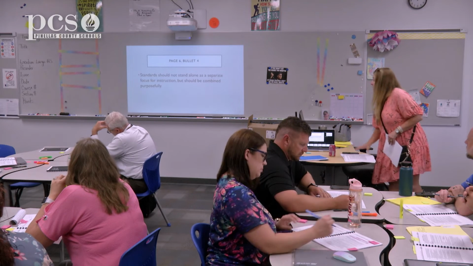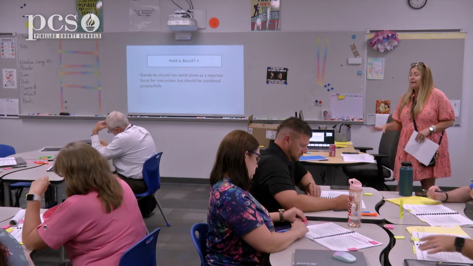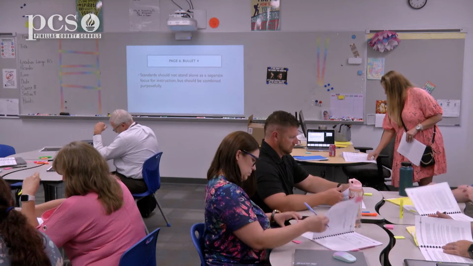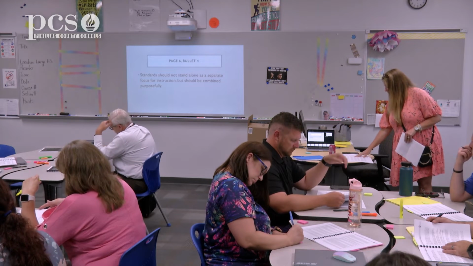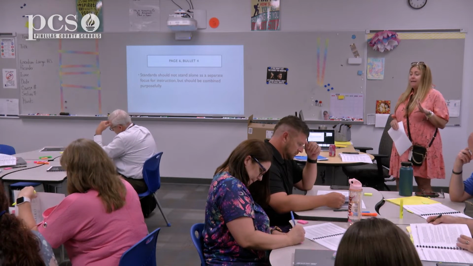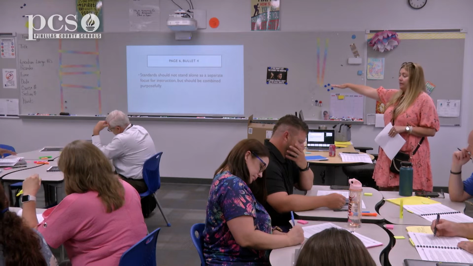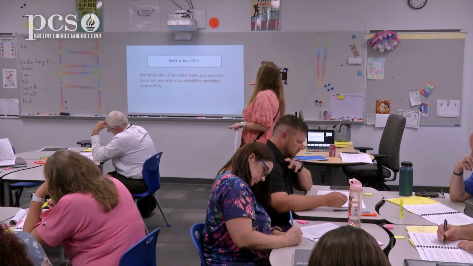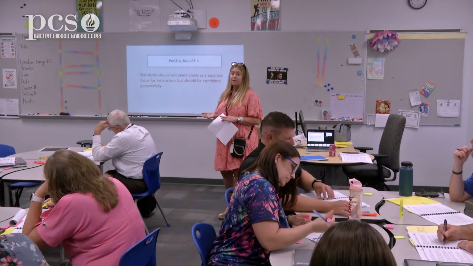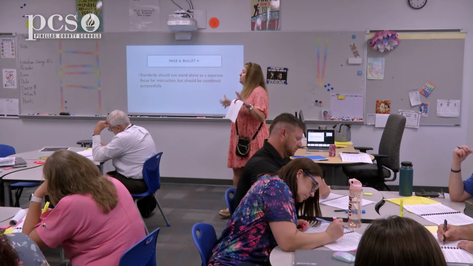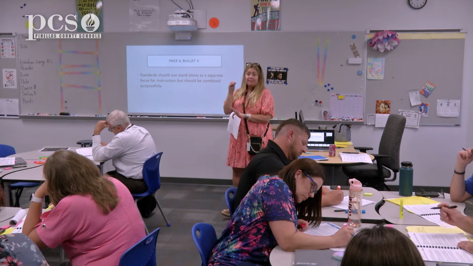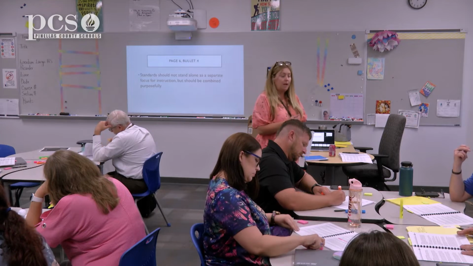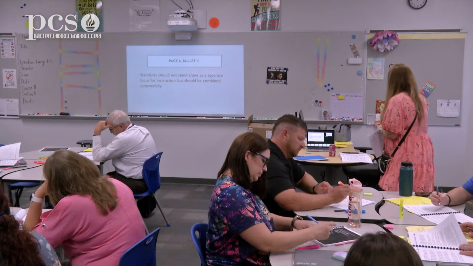If you go back to your book on page 6, you'll find the design of the standard. The fourth bullet clearly states that these standards should not stand alone as a separate focus for instruction, that they should be combined purposefully. So that was an example right there, okay? How are we doing? We good? Okay.